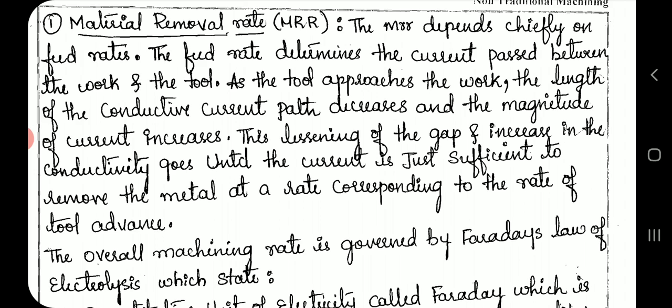As the tool approaches the work, the length of the conductive current path decreases and the magnitude of current increases. This lessening of the gap and increase in the conductivity goes on until the current is just sufficient to remove the metal at a rate corresponding to the rate of tool advance.